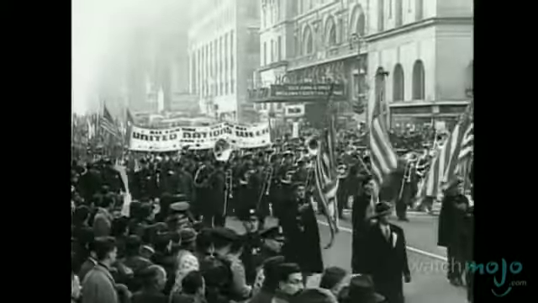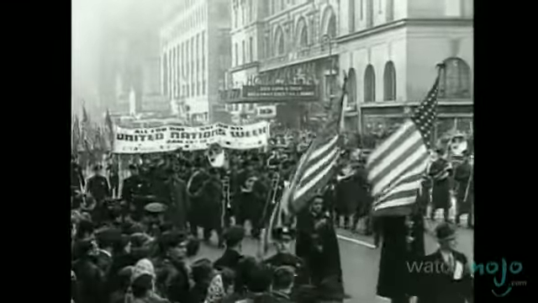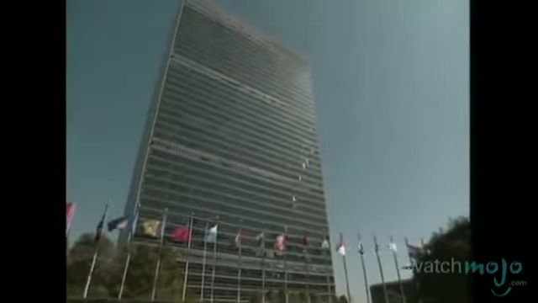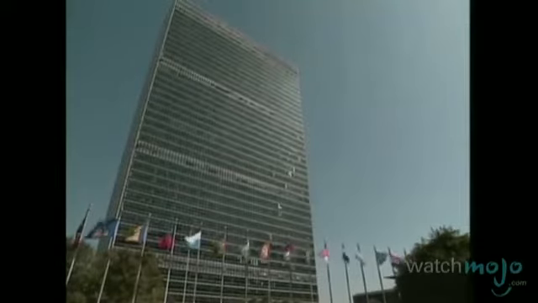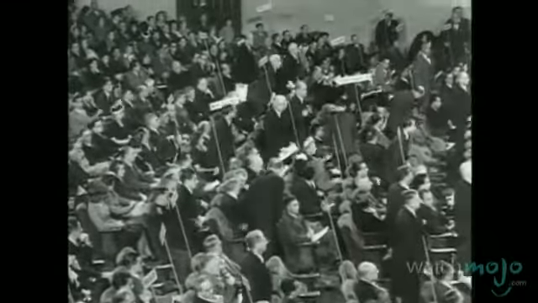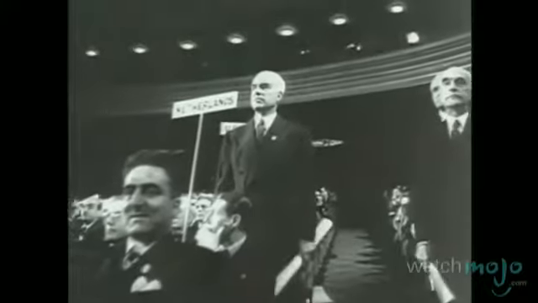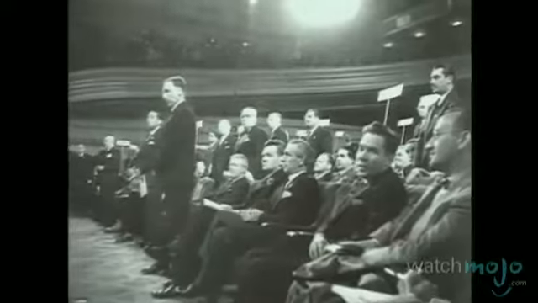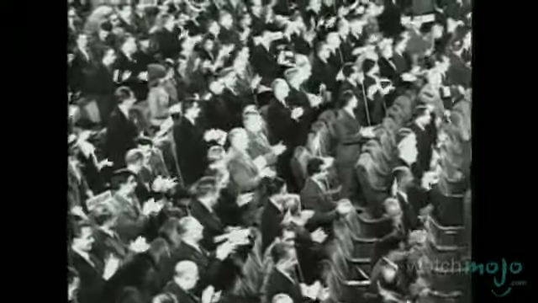At its inception, 51 countries were represented, and that number has swelled to almost 200. The organization is charged with upholding international laws and human rights, as well as ensuring worldwide security, economic development, and social advancement. It is separated into a number of administrative divisions that deal with specific subjects.